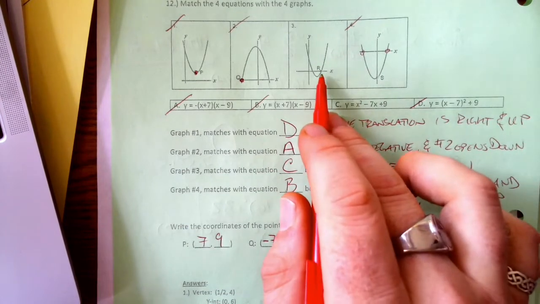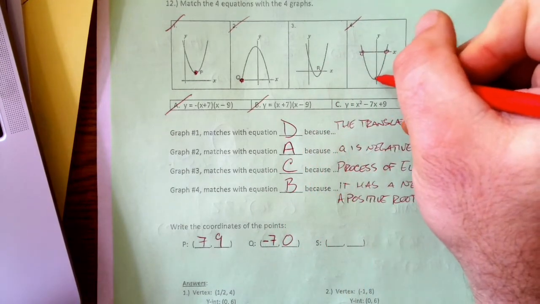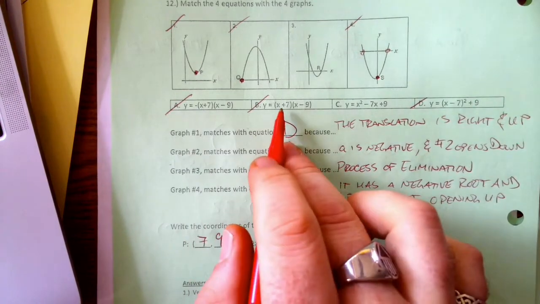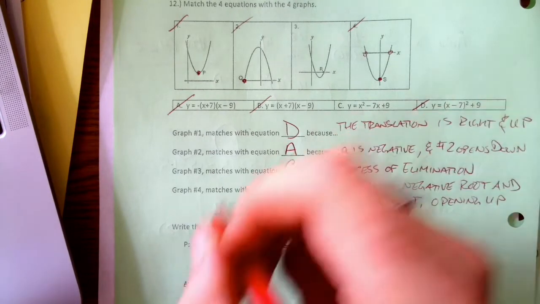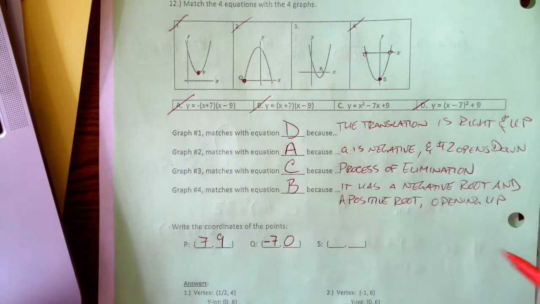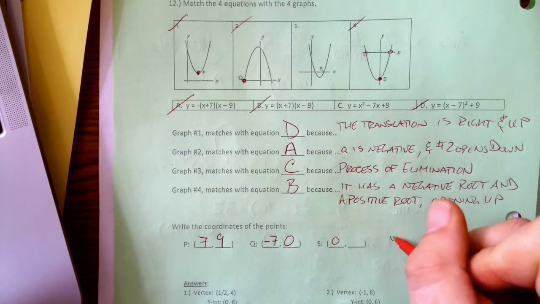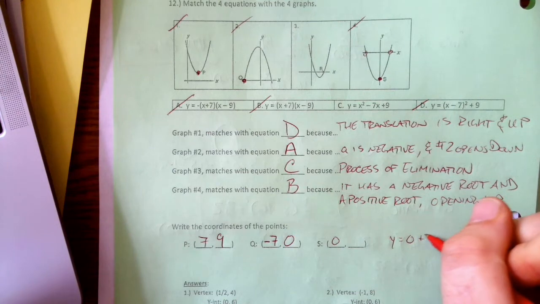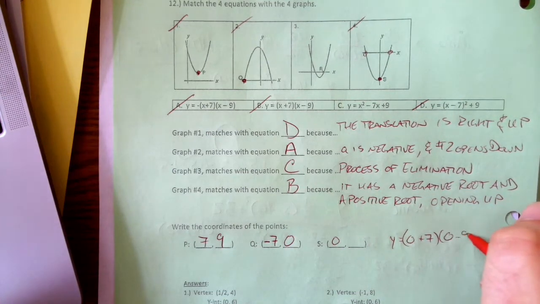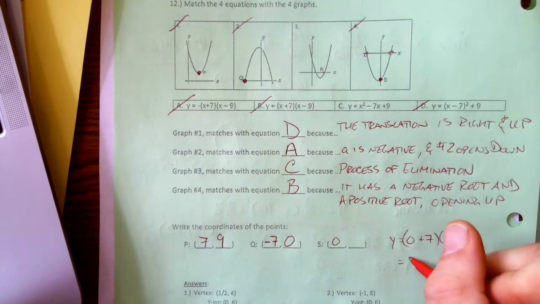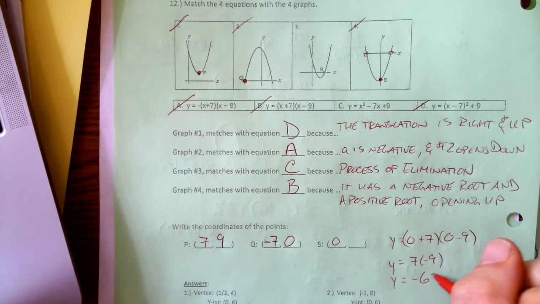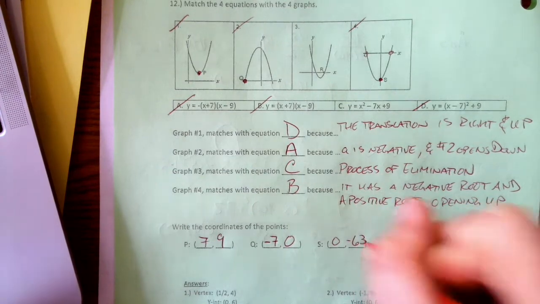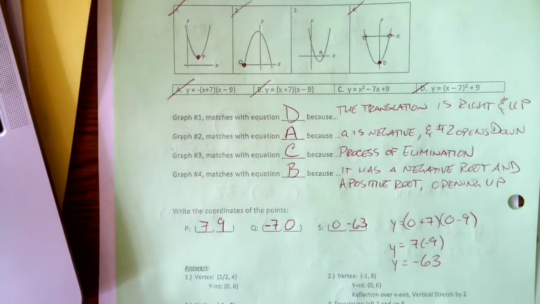And then R we're skipping, but S is the y-intercept. 4 goes with B. So if that's the y-intercept, then I need to plug in 0 for x, so I know that that's going to be 0. And y equals 0 plus 7 times 0 minus 9. 0 plus 7 times 0 minus 9 is 7 times negative 9, or negative 63. And that is your final set of problems.